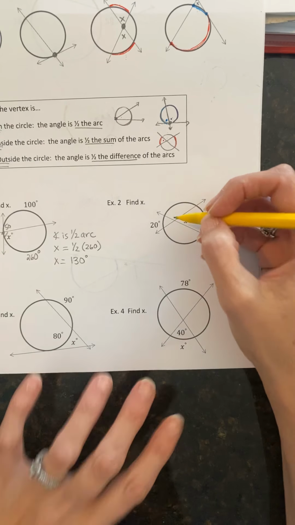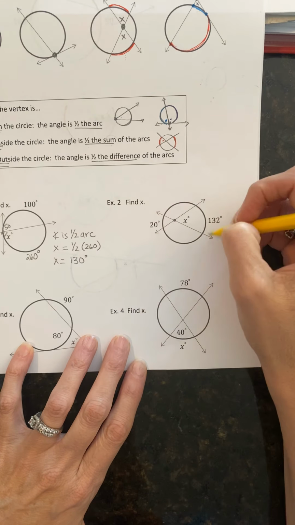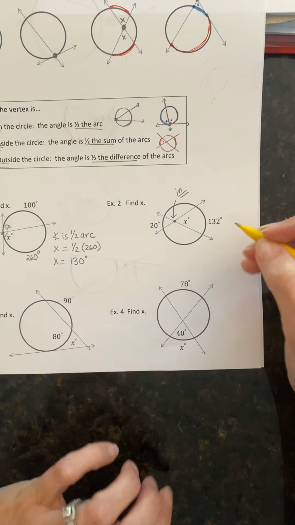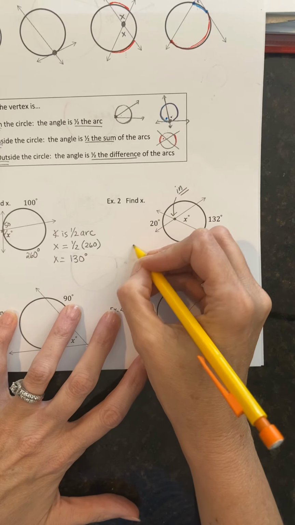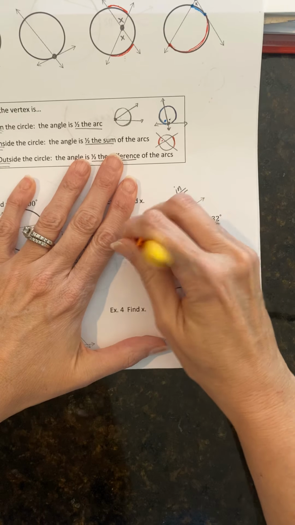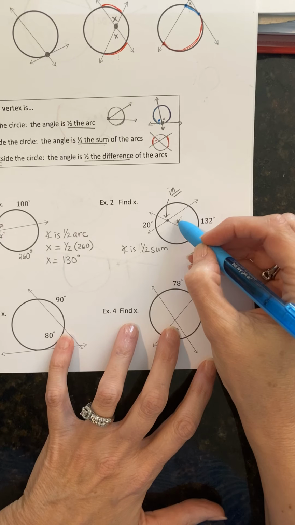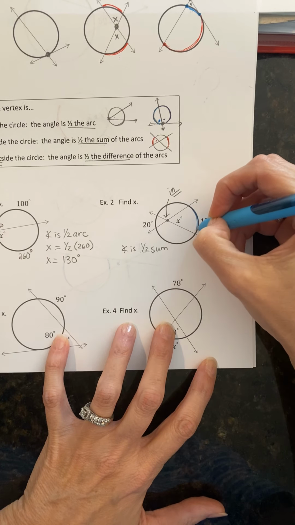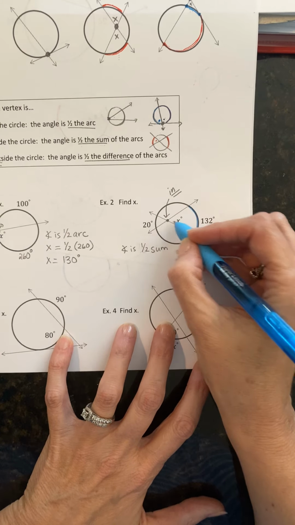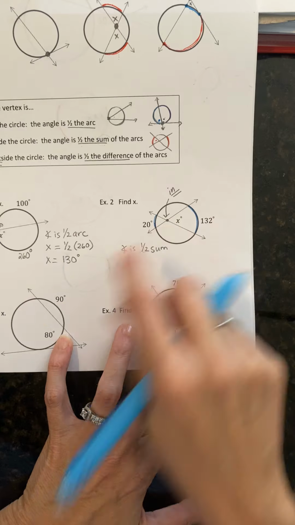All right, example 2. So here's the angle I want. There's the vertex of that angle, and that vertex of those two lines crossing is inside the circle. And whenever the vertex is in the circle, the angle is half the sum of the two arcs. So I just write angle is half the sum. All right, if it's this angle, then this is one of the arcs, and then its partner arc, which is over here, formed by the vertical angle, which would be right there.